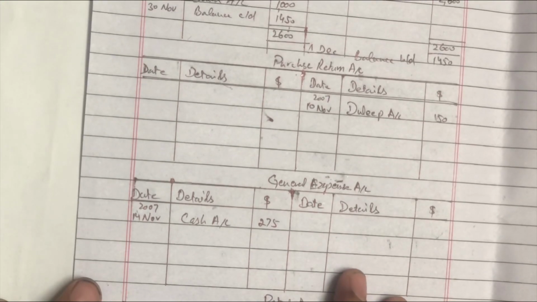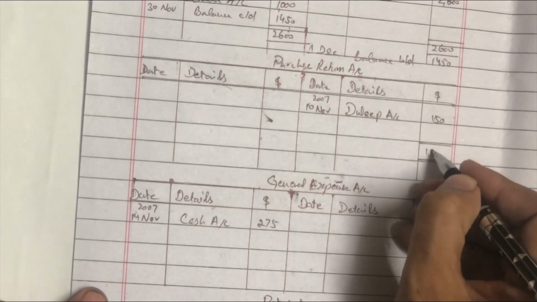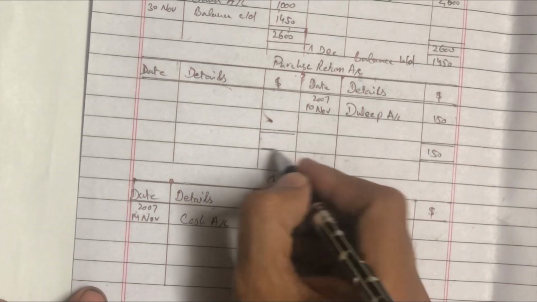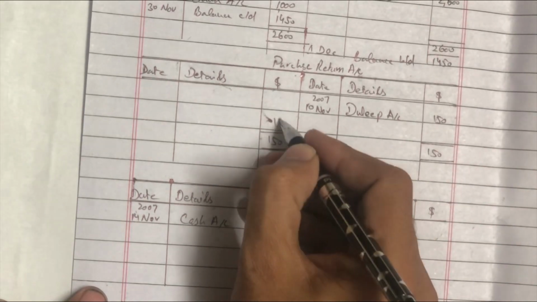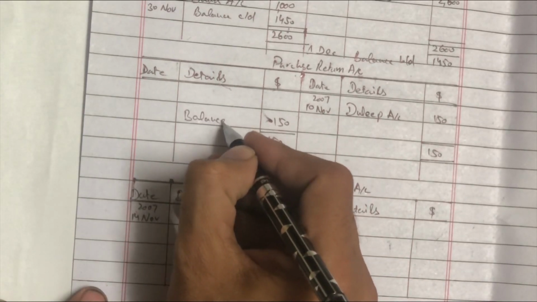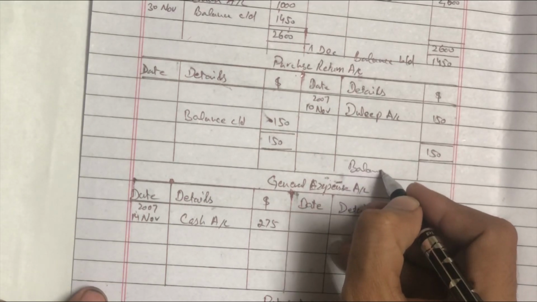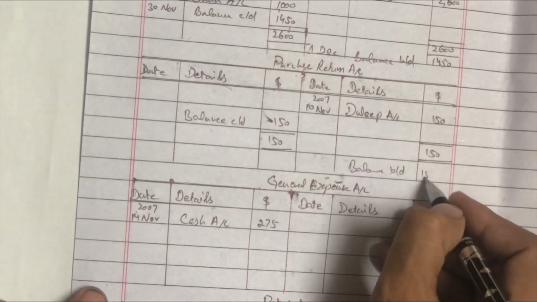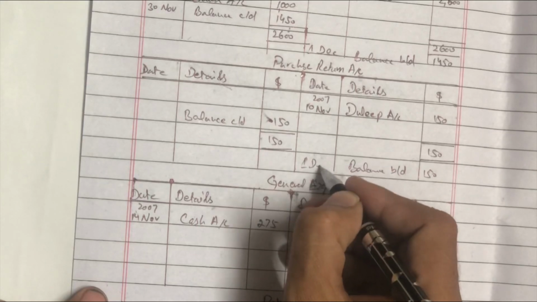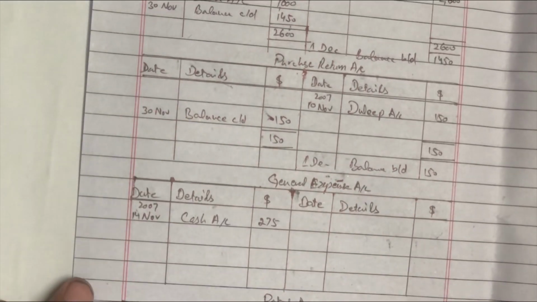The purchase return account, same as we are done with the capital account. So we have the credit side bigger value, we'll transfer this, there is nothing to deduct, so this will become our balance CD and balance BD here, 1st of December and 30th of November.